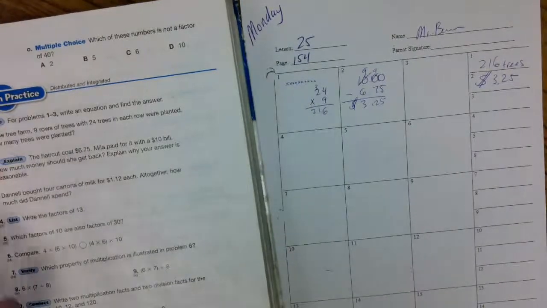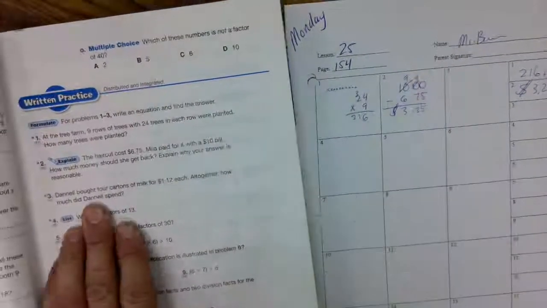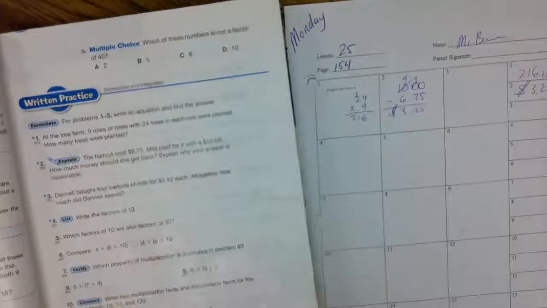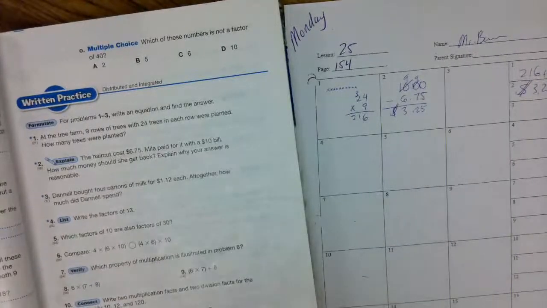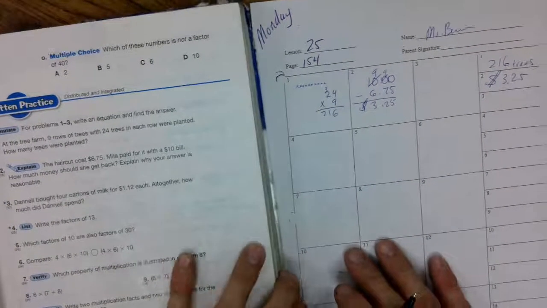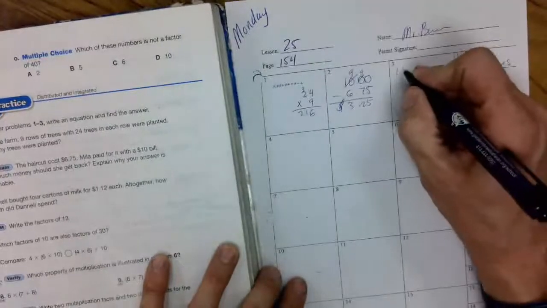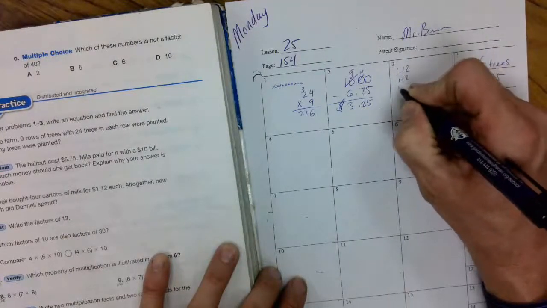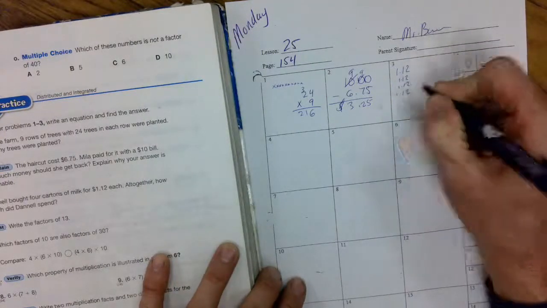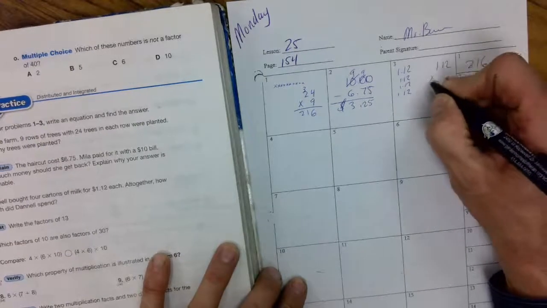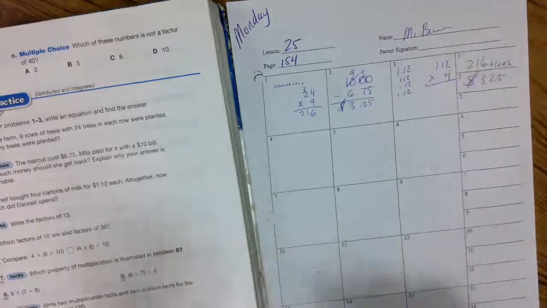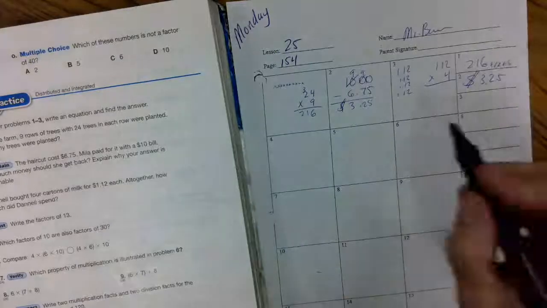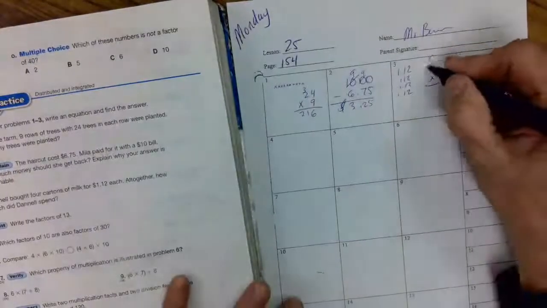Number 3, Danelle bought 4 cartons of milk for $1.12 each. Altogether, how much did he pay? Well, you've got 2 choices. You could do $1.12, $1.12, $1.12, $1.12, equal groups. You could do $1.12 times 4. I like to multiply, so I'm going to do it this way. If you like to add, you can do it that way.